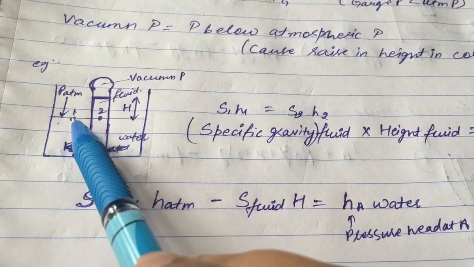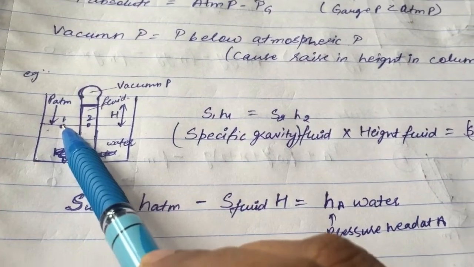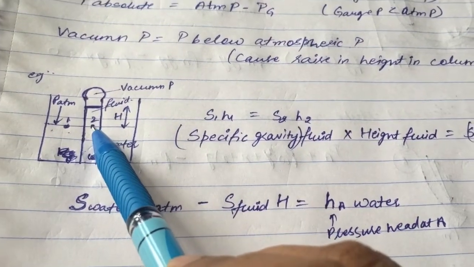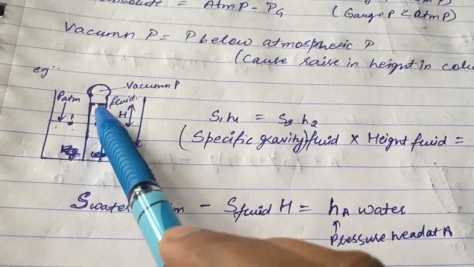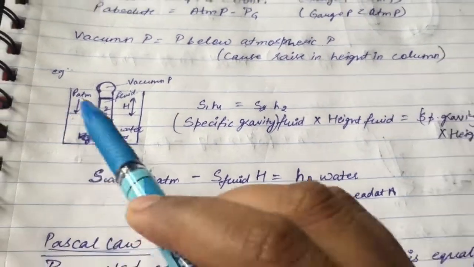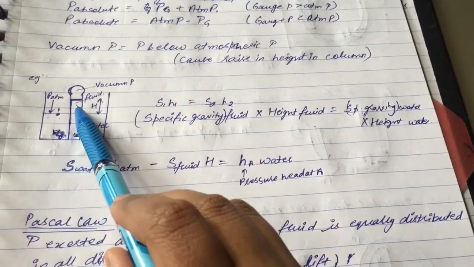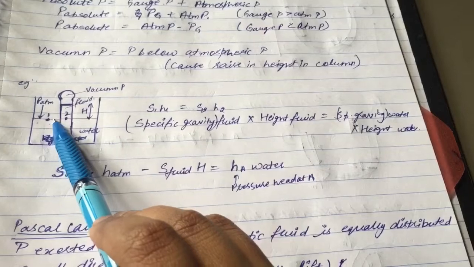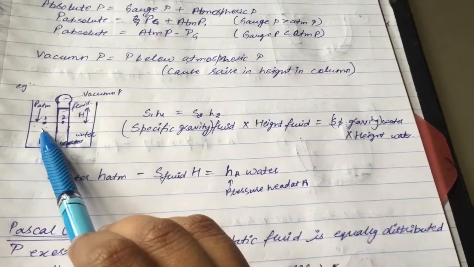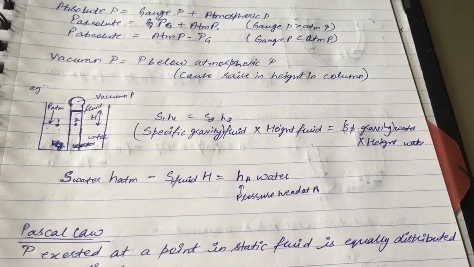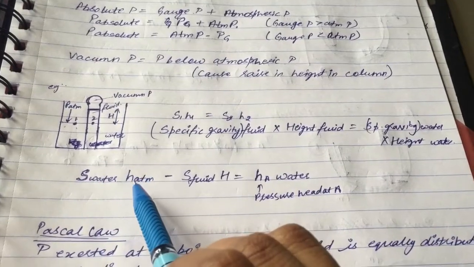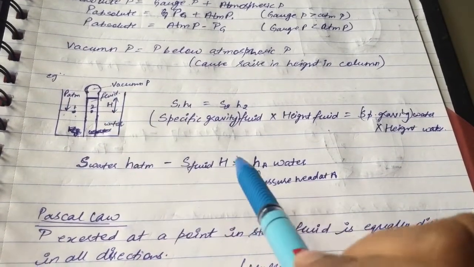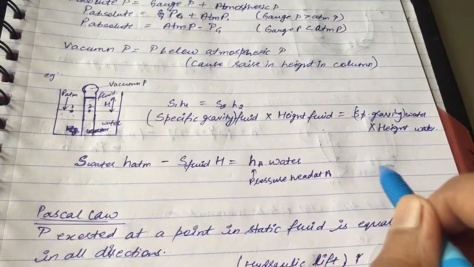So specific gravity at point 1 into height of fluid would be equal to specific gravity at point 2 into height of this fluid inside. So it would be specific gravity of the fluid inside the column into height of fluid, equal to specific gravity of the water filled inside the tank into height of water, and specific gravity of water into H atm minus specific gravity of fluid into this height would be equal to H_A of water. H_A is the pressure head at A.